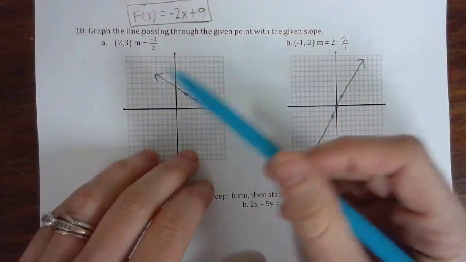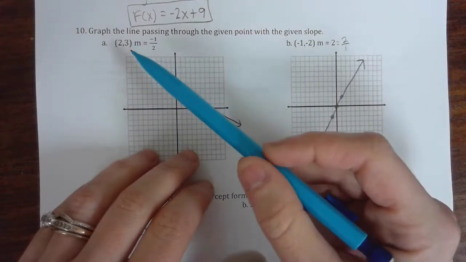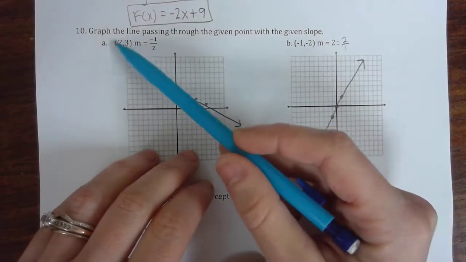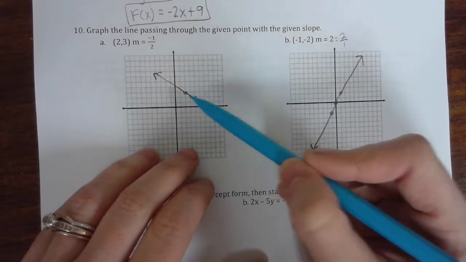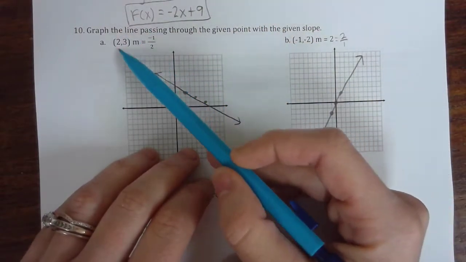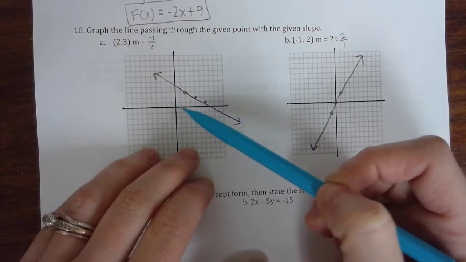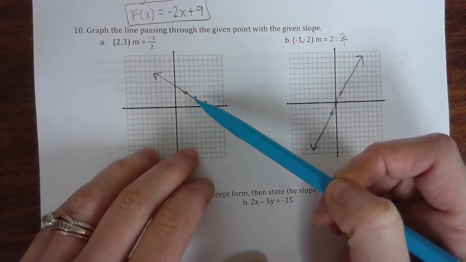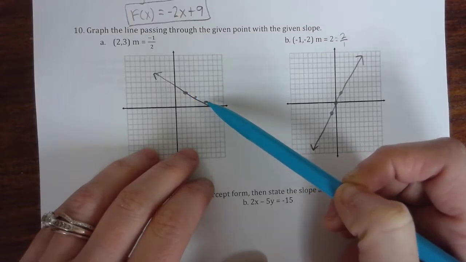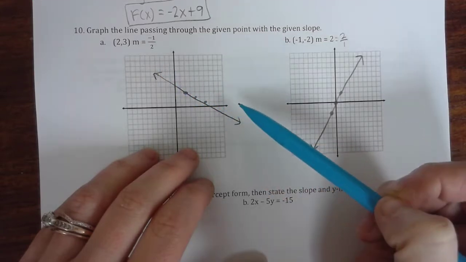For number 10, don't make this harder than it has to be. All you have to do is plot this point and then use the slope to go plot more points from there. So the first thing I'll do is I'll plot (2, 3), go over 2 and up 3 and put your point. And from there I'll use my slope to go down 1 and over 2. Down 1, over 2, put a dot, and then draw your line through it.